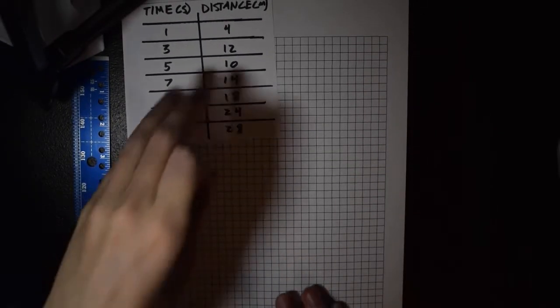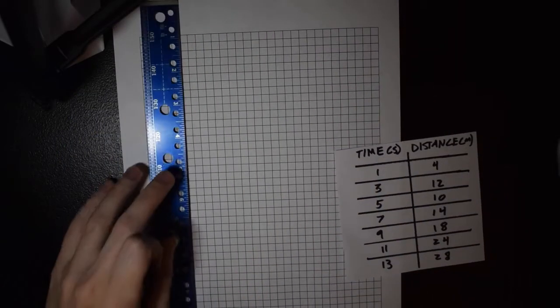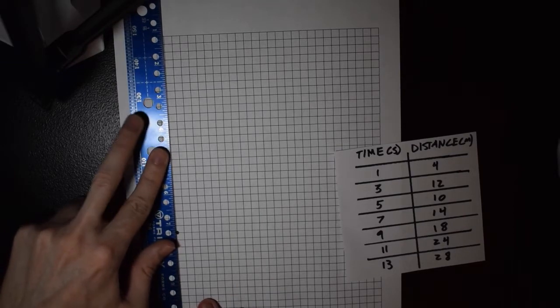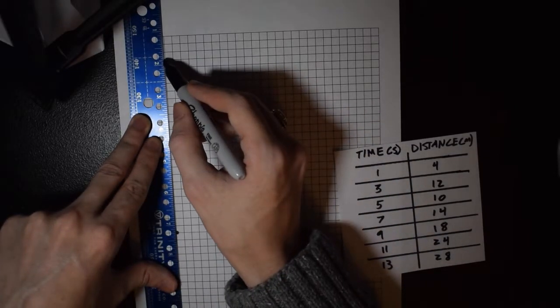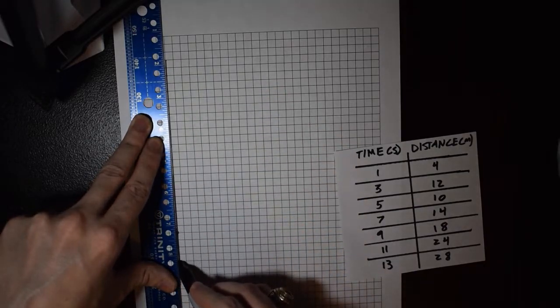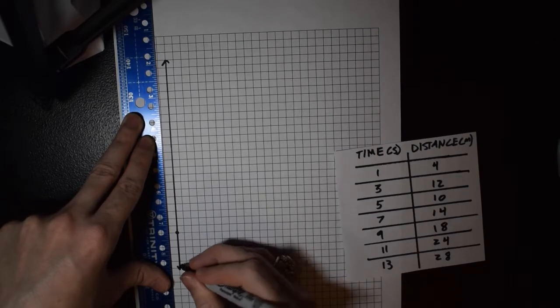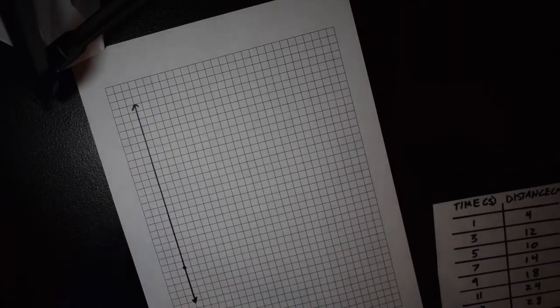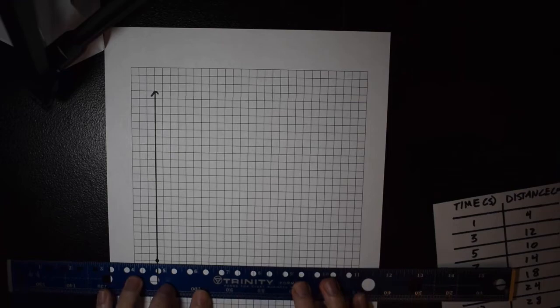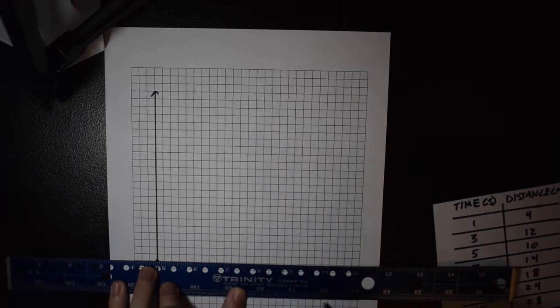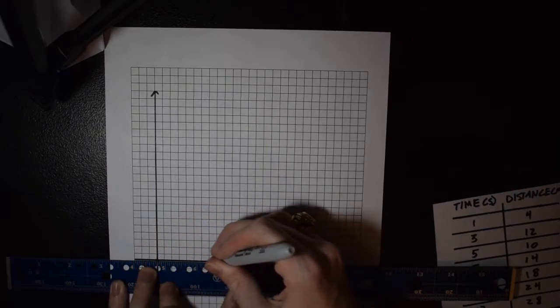I'll zoom out a little bit further. And then we're going to want to draw our two axes. Now make sure you're using a ruler when you're drawing any straight line by hand. Otherwise things can get really kind of wonky. We're going to draw this axis, and since it's a line, it has an arrow on both ends. And then we're going to do the same thing for our horizontal axis. And once again, it doesn't really matter where you put your origin as long as you have space.